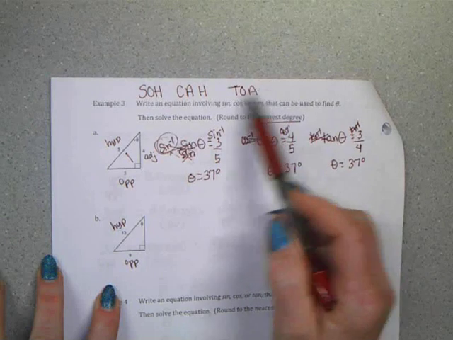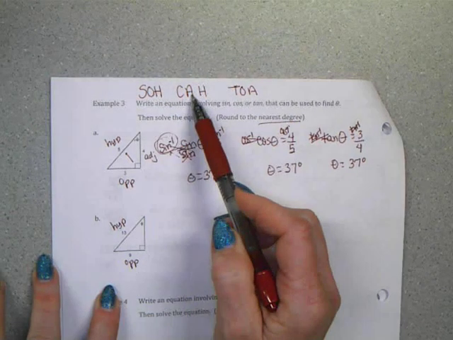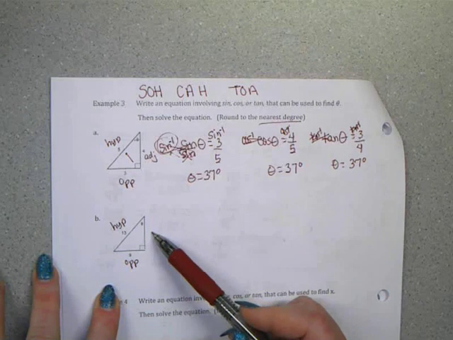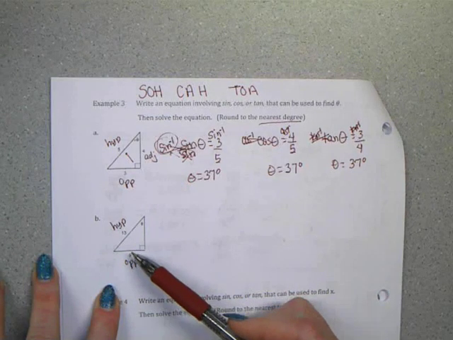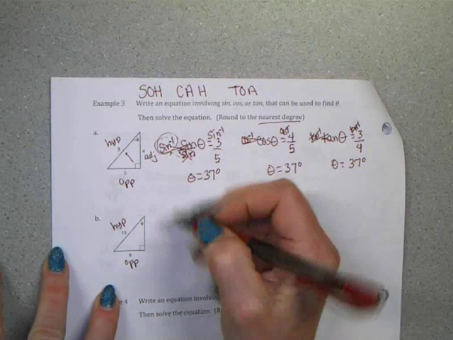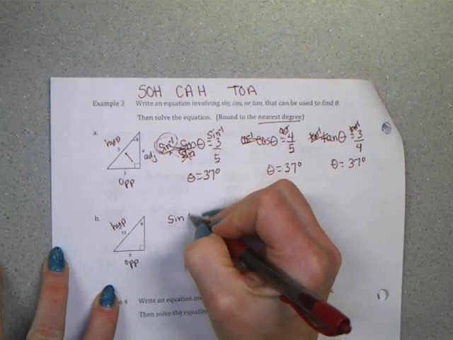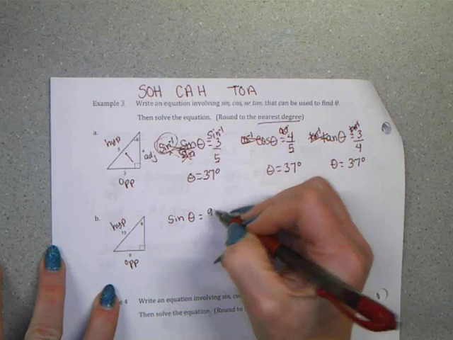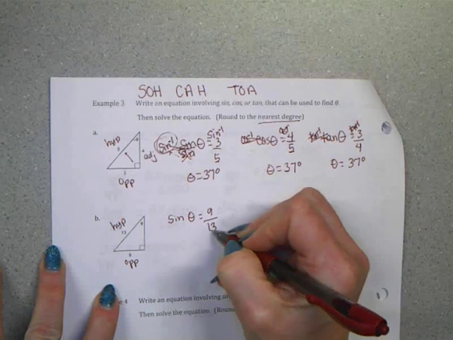It won't be tangent because it doesn't even have a hypotenuse. And on cosine, I'd have to have the adjacent, and they gave me the opposite. I could go find the adjacent, but no sense doing more work than I have to. So I'm going to use sine. So my equation is sine of theta equals opposite, which is 9, over hypotenuse, which is 13.